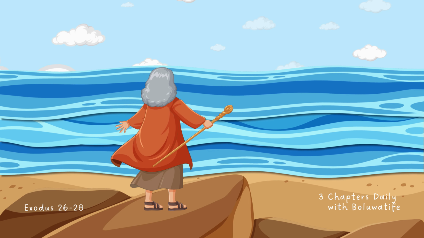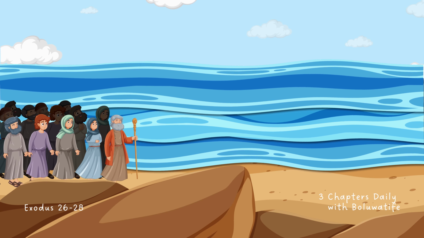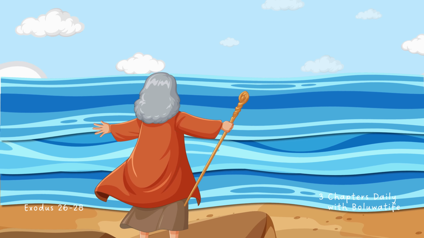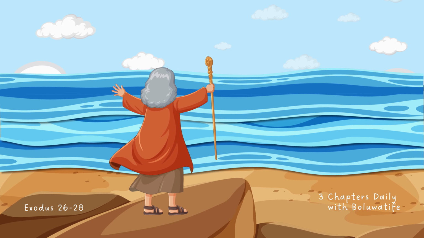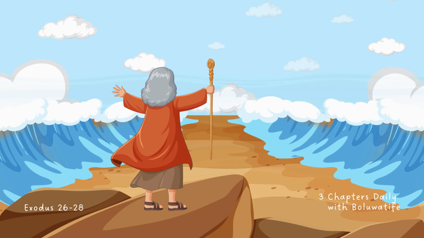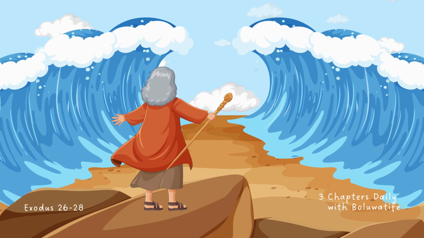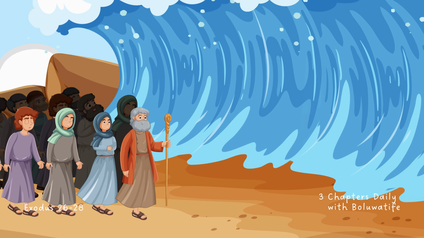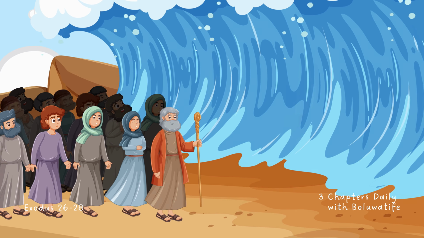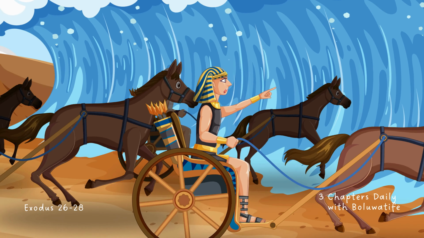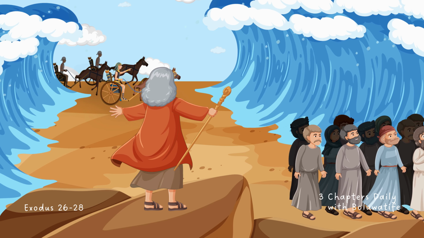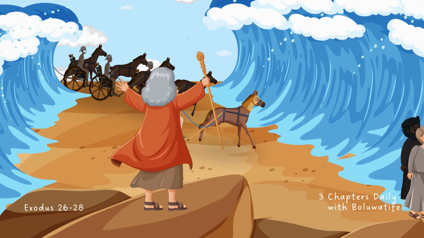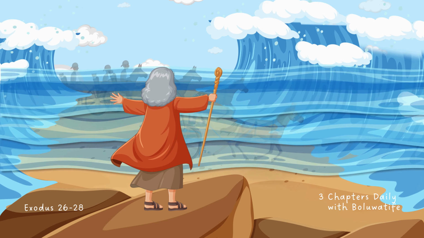And thou shalt embroider the coat of fine linen, and thou shalt make the mitre of fine linen, and thou shalt make the girdle of needlework. And for Aaron's sons thou shalt make coats, and thou shalt make for them girdles, and bonnets shalt thou make for them, for glory and for beauty. And thou shalt put them upon Aaron thy brother, and his sons with him, and shalt anoint them, and consecrate them, and sanctify them, that they may minister unto me in the priest's office.